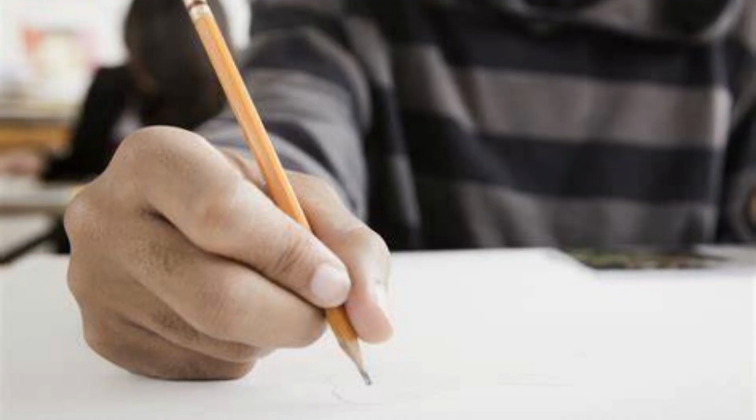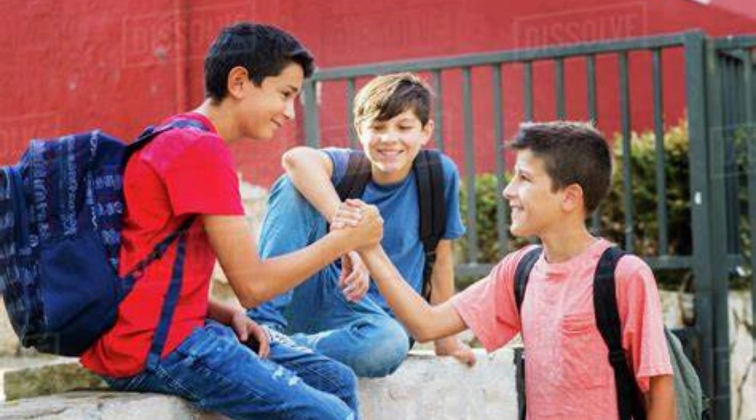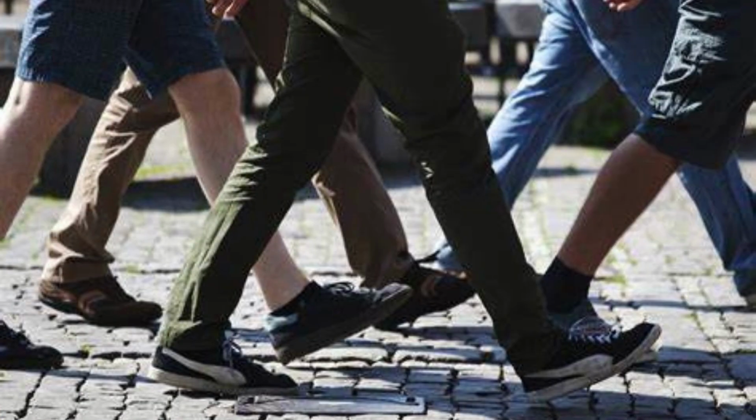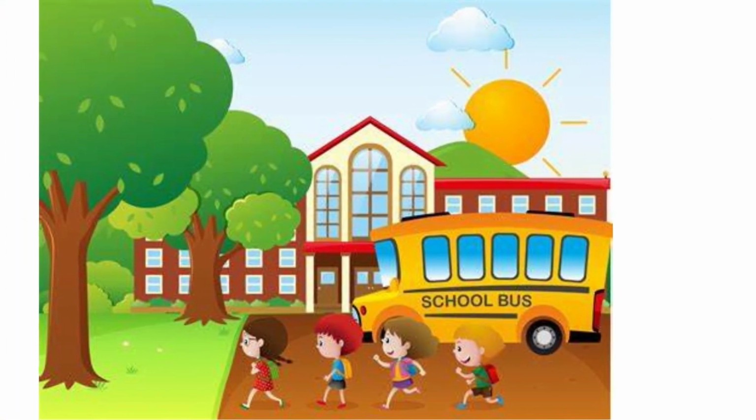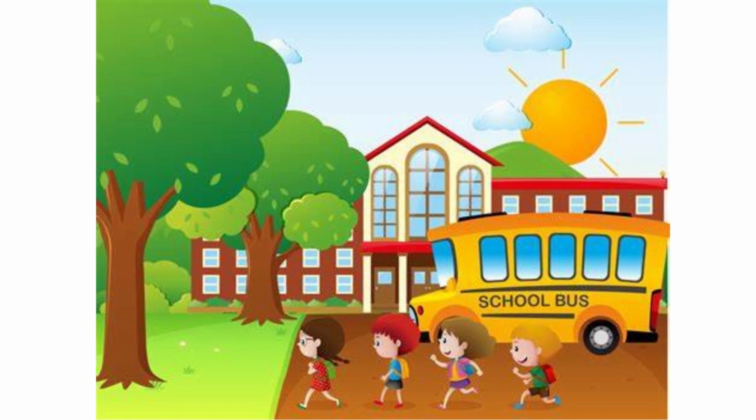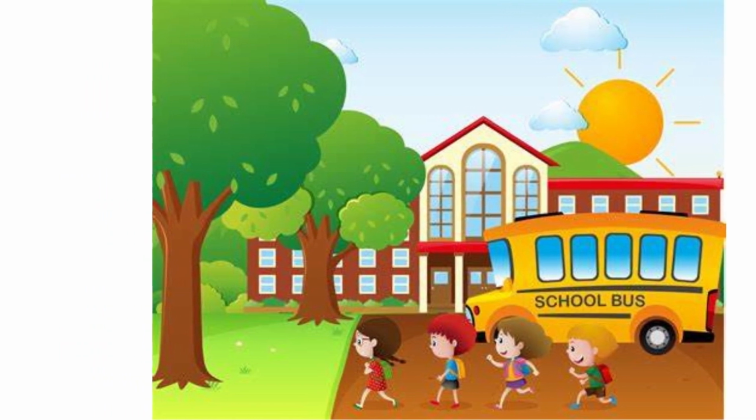When you are writing in your notebook, which part of your body are you moving? When you are interacting with your friend, different parts of our body move while we remain in the same place. You also move from one place to another. You go to school from home and from school return home.